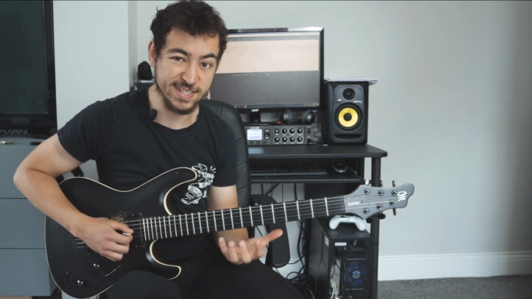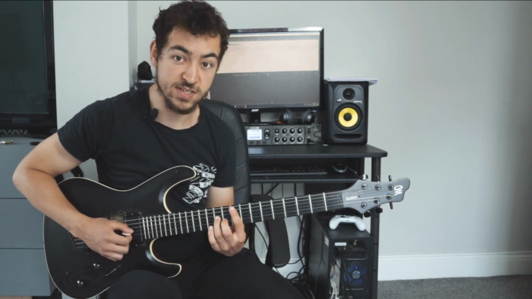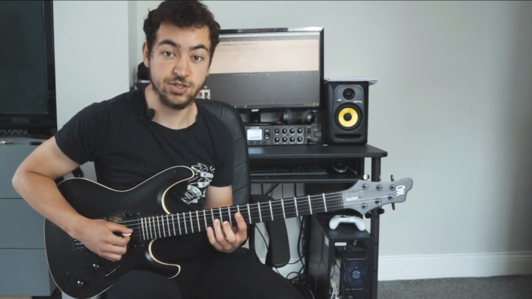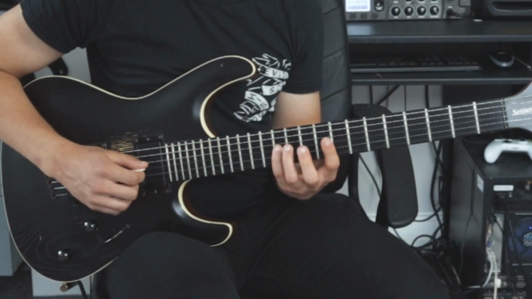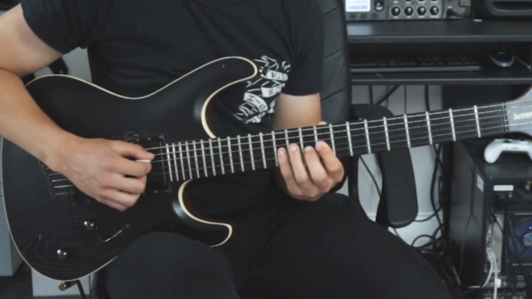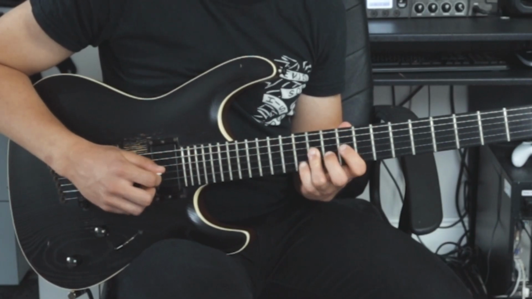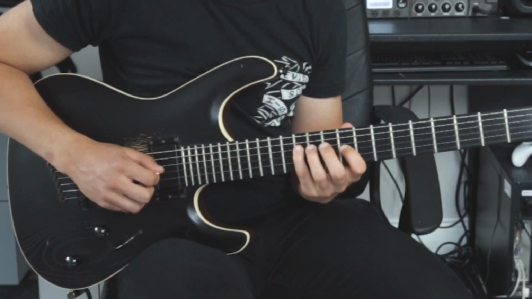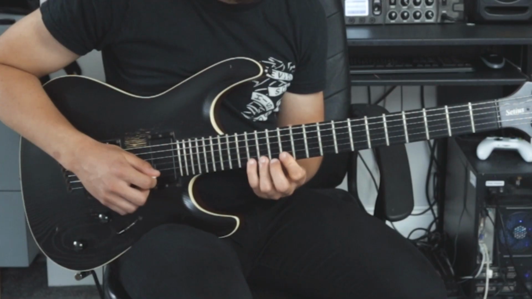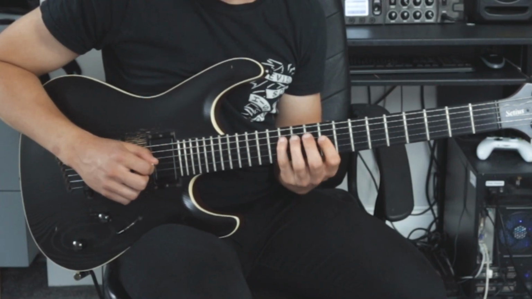So we're going to do the exact same shape with our fingers, but starting on the 11th fret of the G string. So we're going 11, 12, 11, 9 on the G string, then 12, 10, 9 on the D string. 1, 2, 3, 4, 5, 6, 7. So we've got 1, 2, 3, 4, 5, 6, 7, 1, 2, 3, 4, 5, 6, 7.